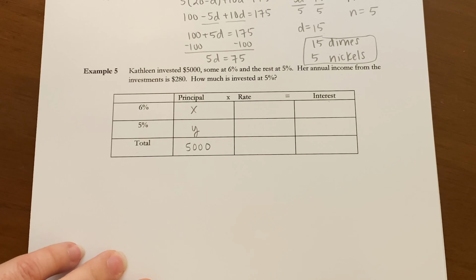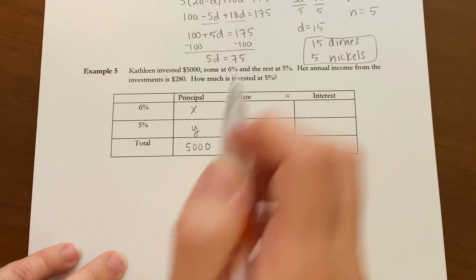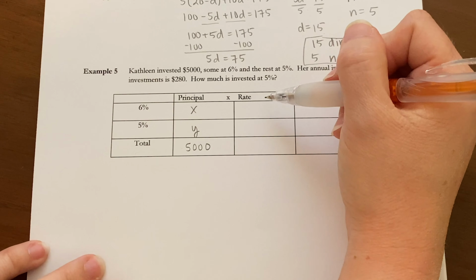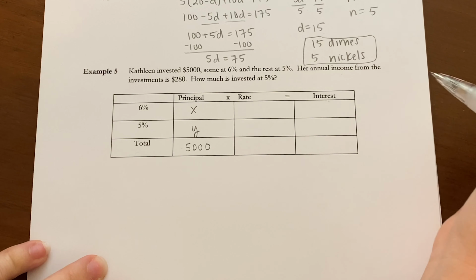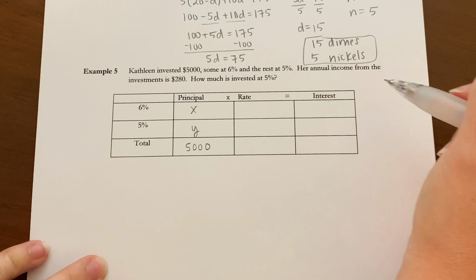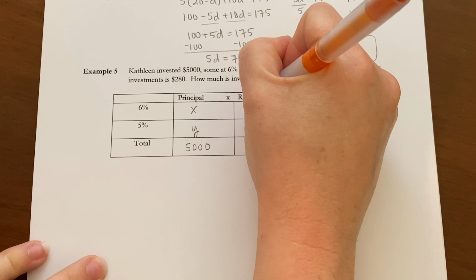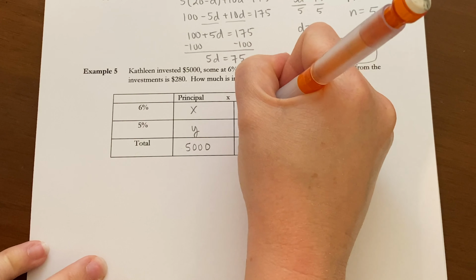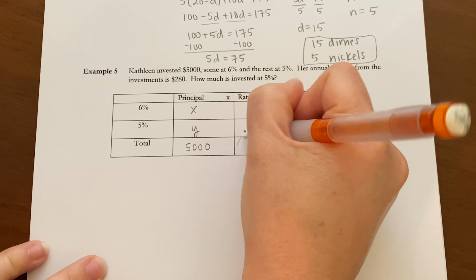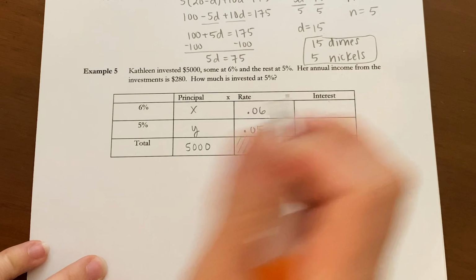You can use whatever letter you want, but x plus y has to add up to $5,000. All right, the rate is 6%. Remember, if we want to use percentages to calculate something, we have to turn them into decimal form by moving it back 2 places. So this becomes 0.06. This becomes 0.05, and nothing's really happening in this box.